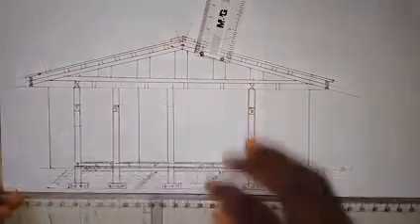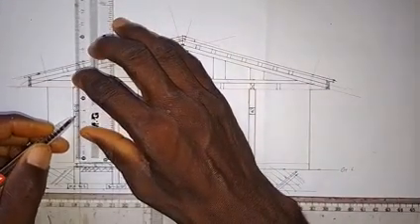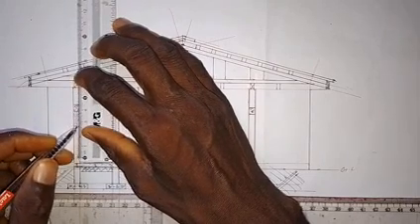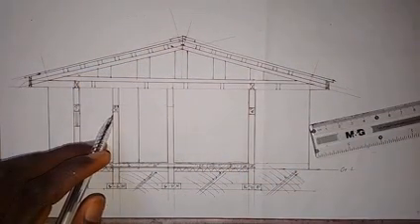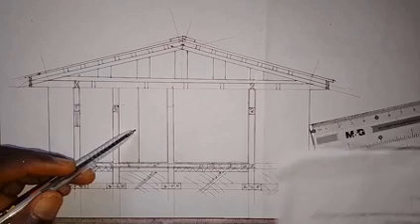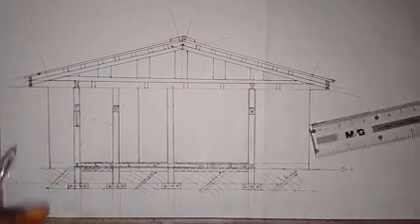Then we fix the window here like this. So that's the window. We have fixed it. Another thing that we have here is a door. It cut a door within this wall here. Within this wall, it cut a door. So we need to fix that.